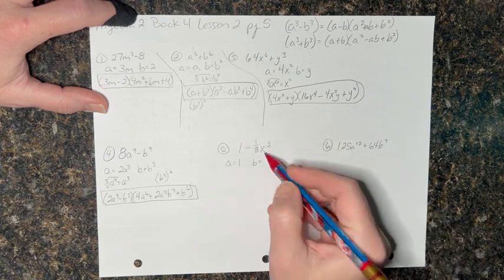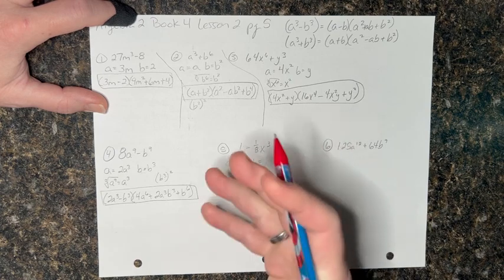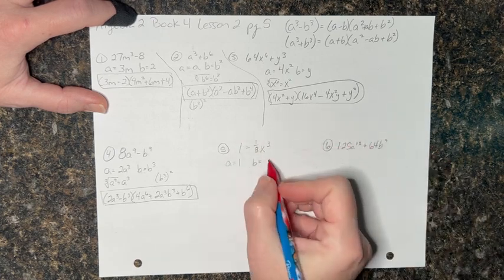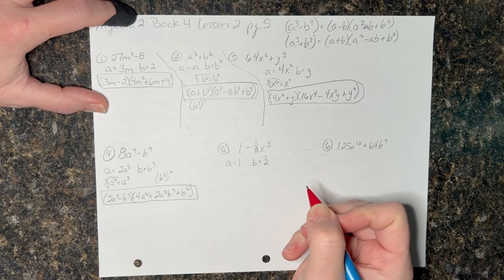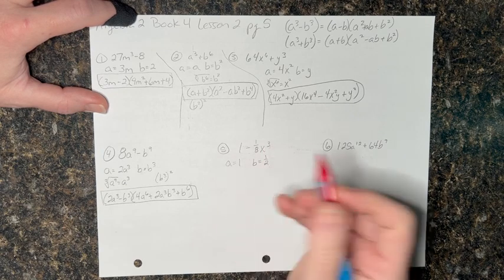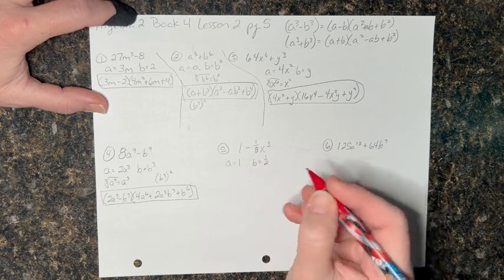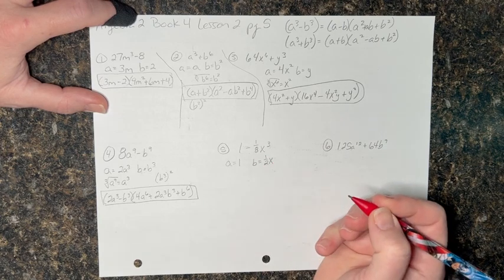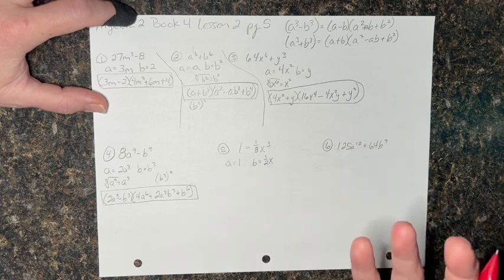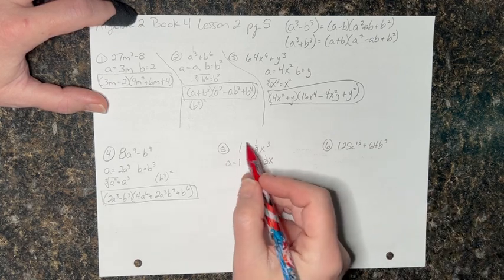For my b, this 8 is still a cube root of 2, so it's 1/2, okay? And the cube root of x to the 3rd is x, right? Okay, now that we have that established, this is a difference.